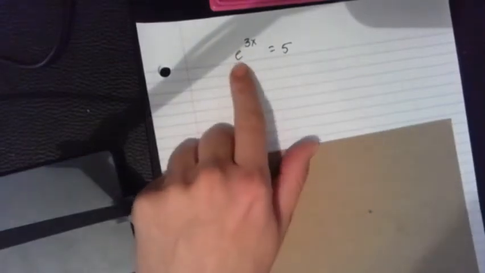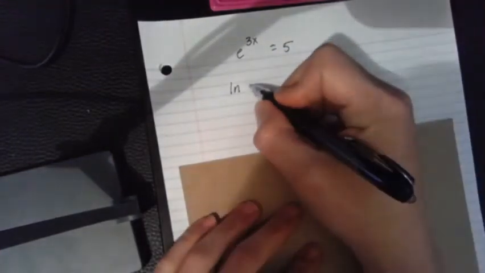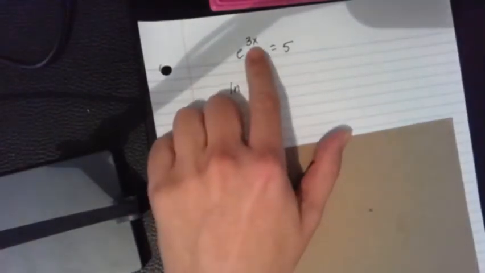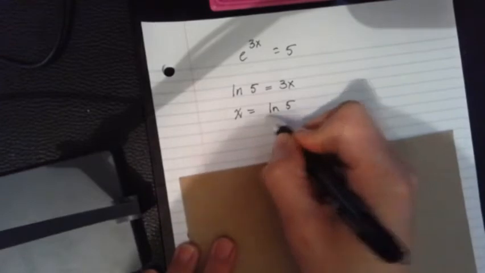Okay, so my base is e, and when my base is e, we have the natural log. Okay, I don't have to write the e. Our result here is our argument, 5, and we set it equal to what our exponent is. Okay, now to solve for x, I would divide both sides by 3. So x equals the natural log of 5 divided by 3. Okay, you're taking the entire natural log of 5 and dividing it by 3.